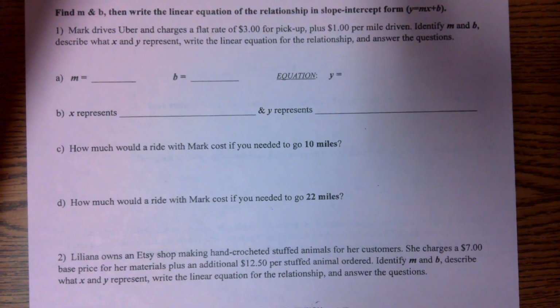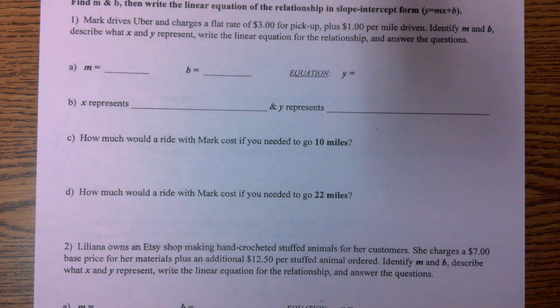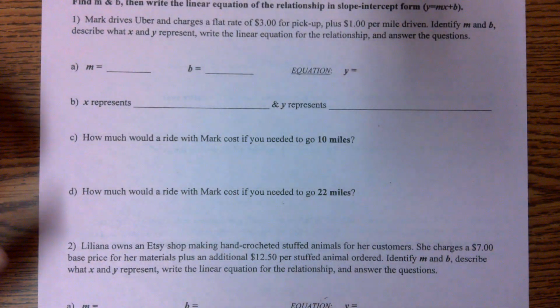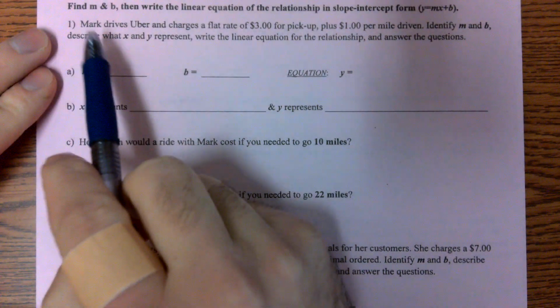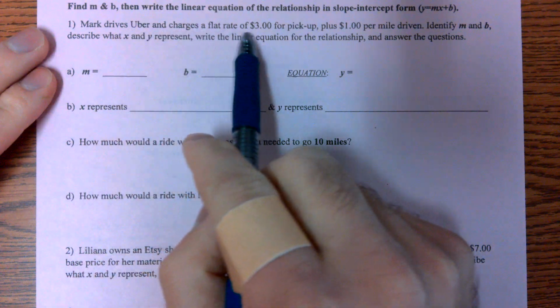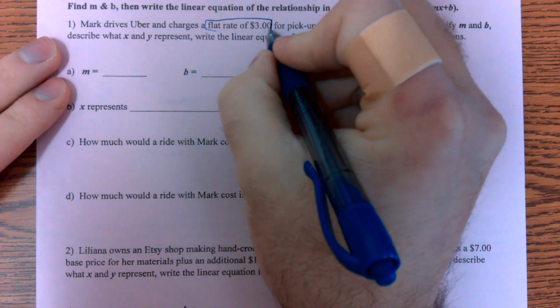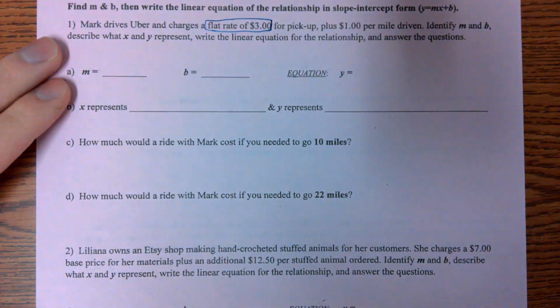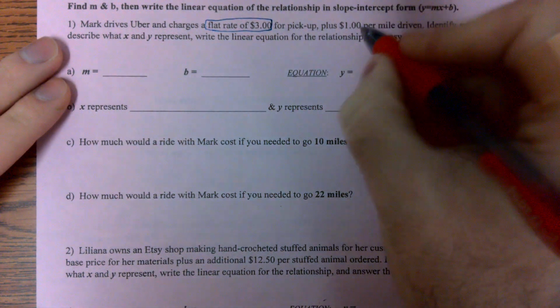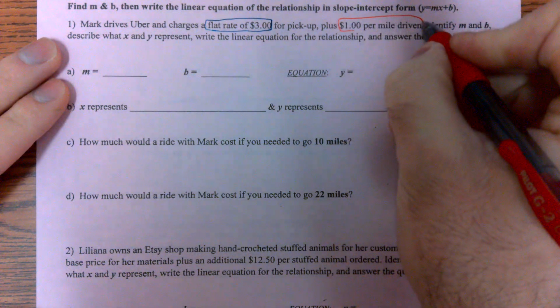So we should have gone through number 1 in class together, but in case you weren't here or in case you didn't get it down, we'll just start with number 1. So Mark drives Uber and charges a flat rate of $3 for pickup. My first number, I'm going to box that up, flat rate of $3, plus $1 per mile driven. That's going to be my second number.